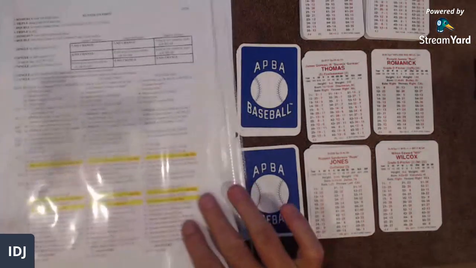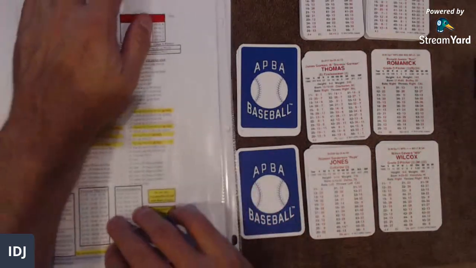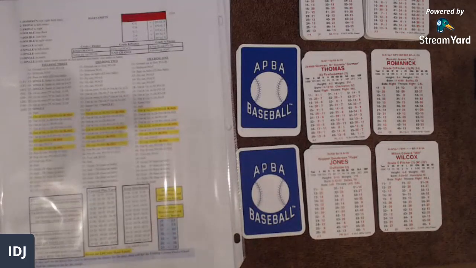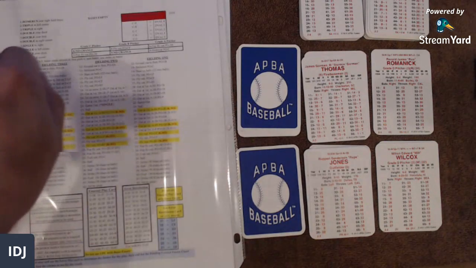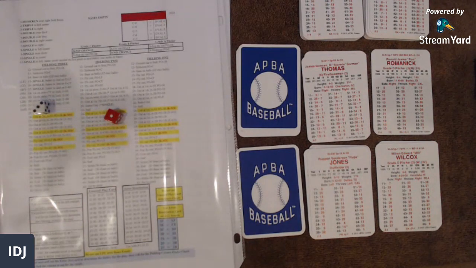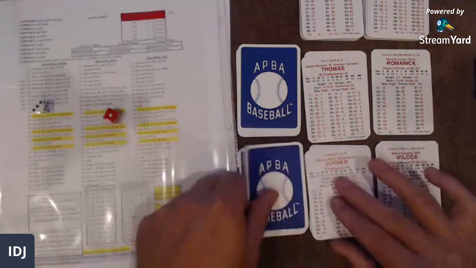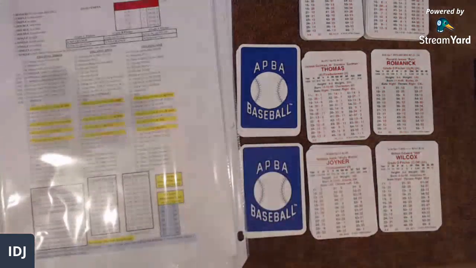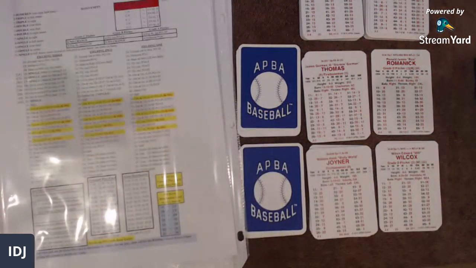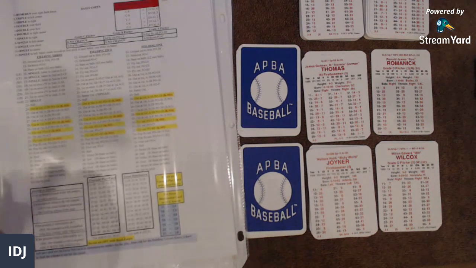Now we will go back to bases empty here to start the top of the third. Wilcox on the mound, Kearney behind the plate. Rupert Jones 1 for 1. 13 is a walk. 13 is a 14. It'll be a walk. So a leadoff man is aboard. That brings up Wally Joyner. Let's see how Joyner's doing this season. .205, but he does have 3 home runs, 4 RBIs.